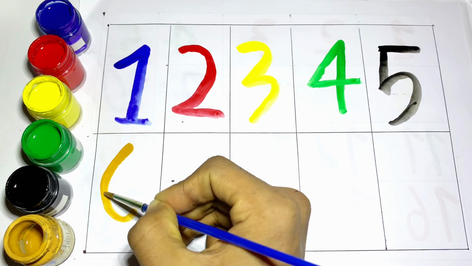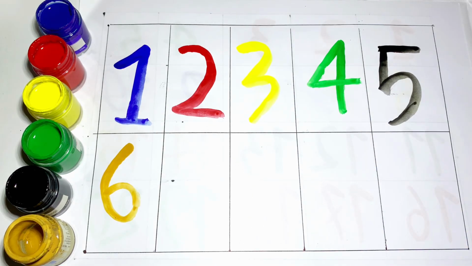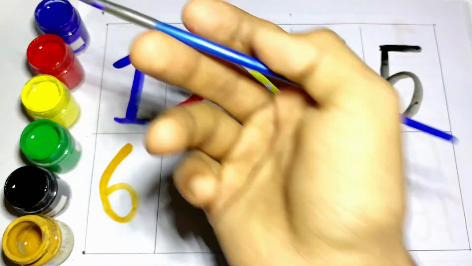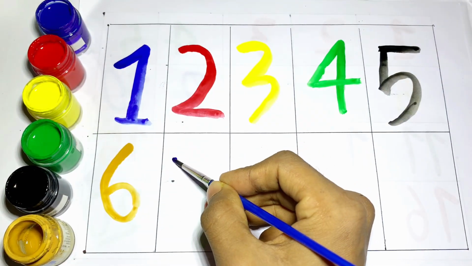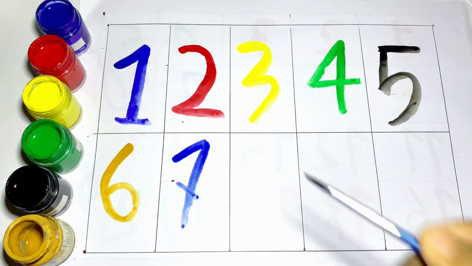S I X, 6. Kids, now 7, the numbers of 7, and use blue color. S E V E N, 7.